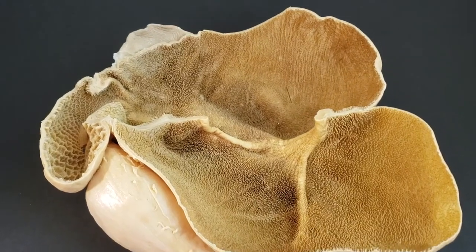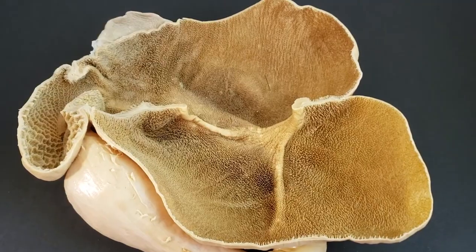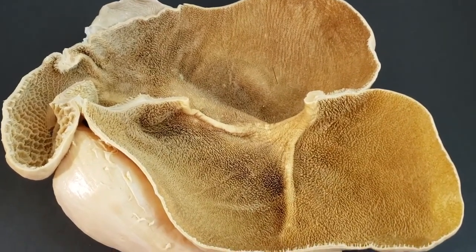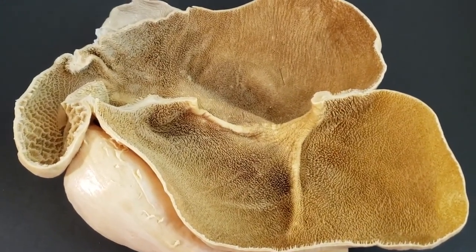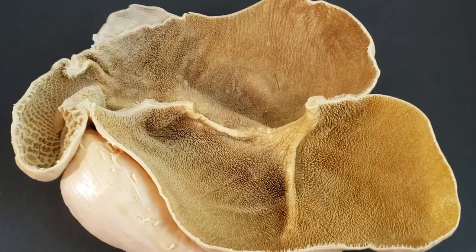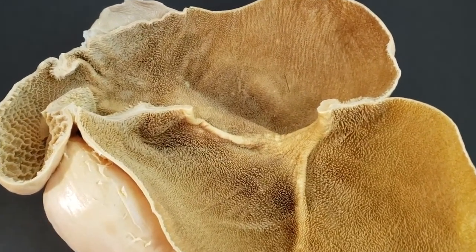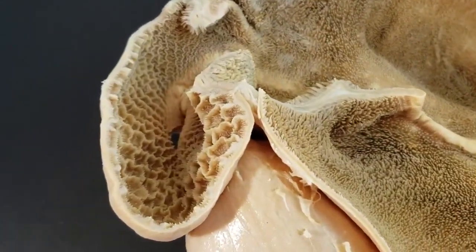Okay, here we are back at our rumen, and I want to show you the lining of these organs. The reticulum, the rumen, and the omasum are aglandular. They've got stratified cornified epithelium on them. These are just basically storage containers.